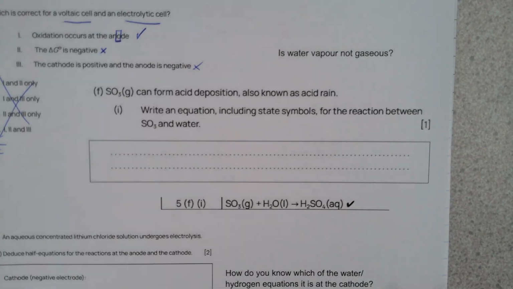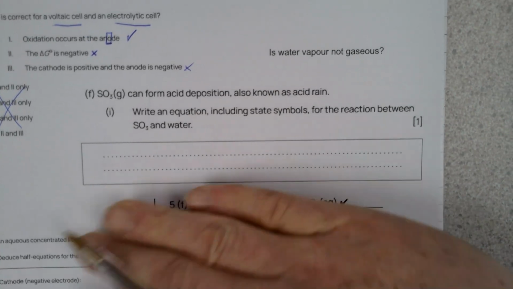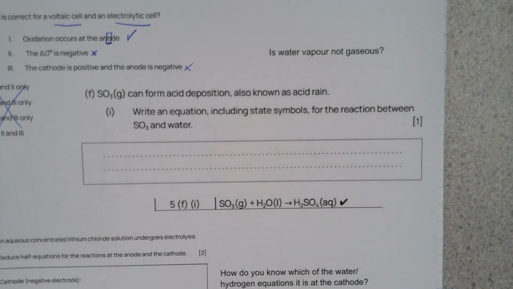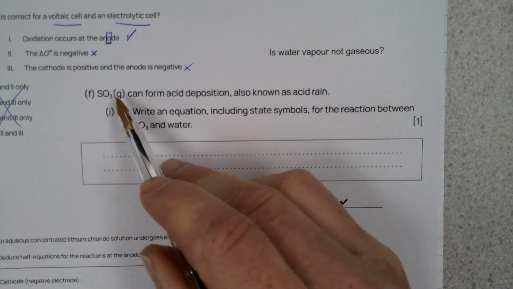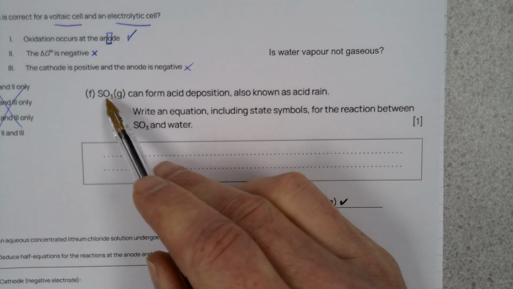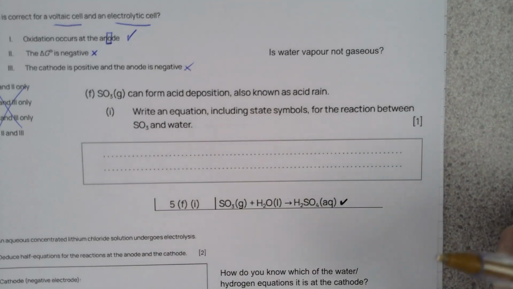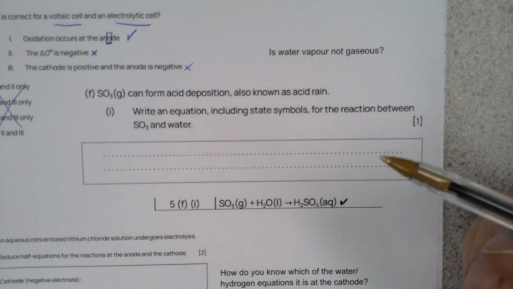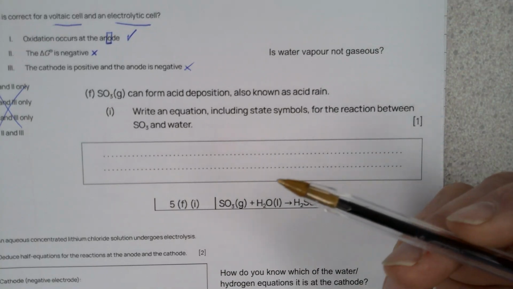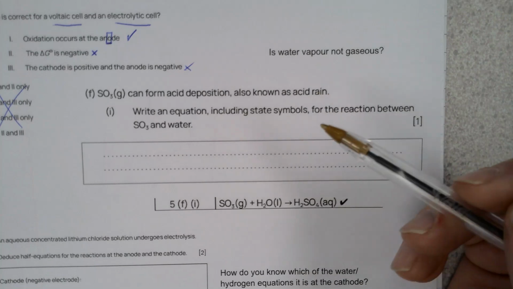So for this next question, have a little look at it. What do you think the answer is? When you take sulfur dioxide or sulfur trioxide, you end up getting acid rain. Acid deposition, a little bit on that, and standard level acids. Need to have a little read of that. I'll go back over that maybe.